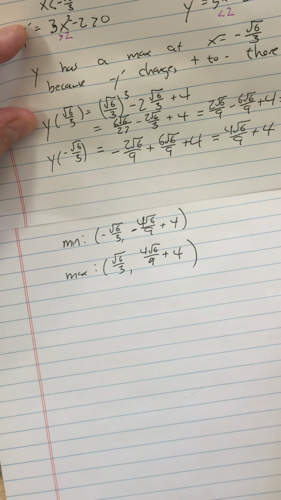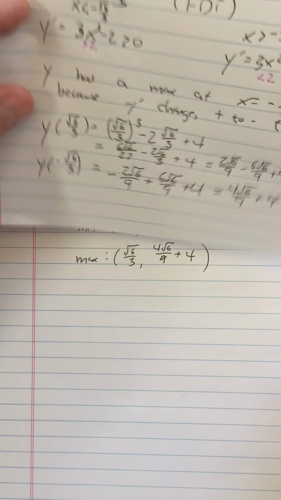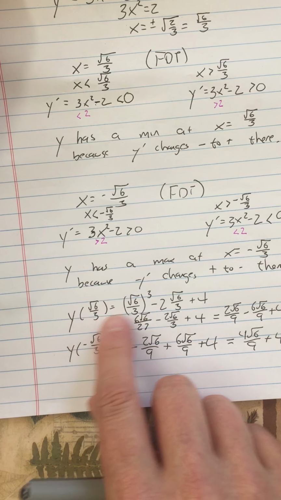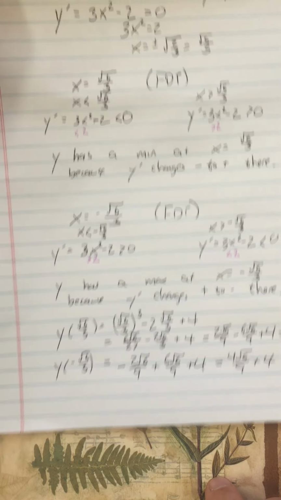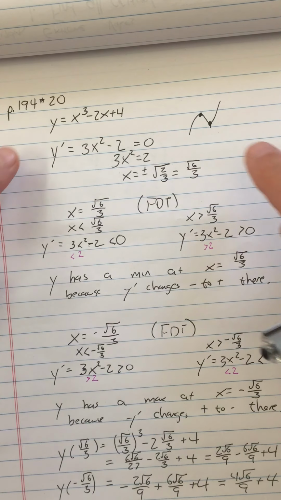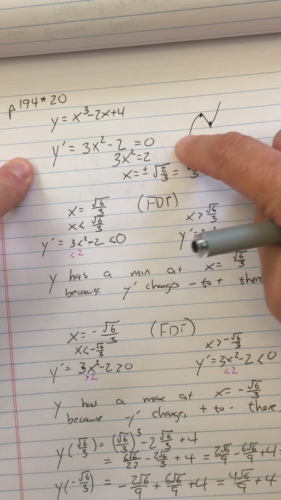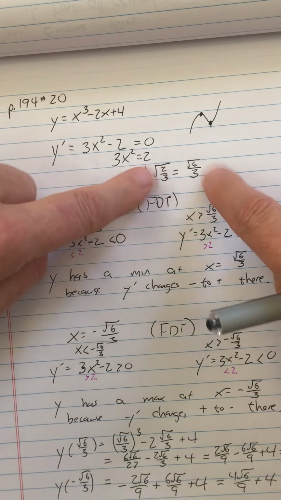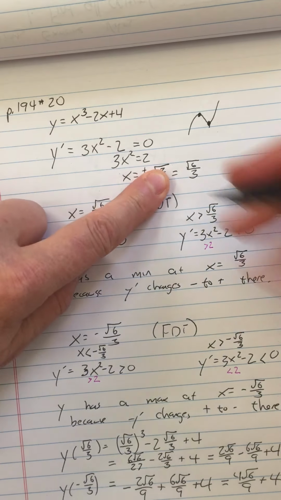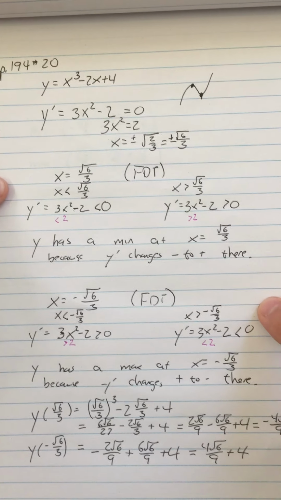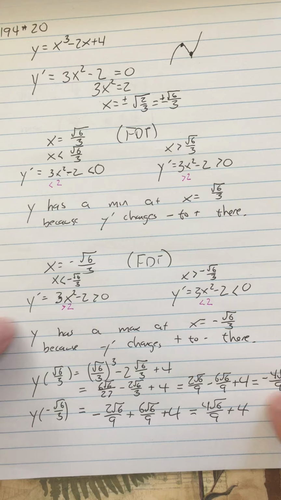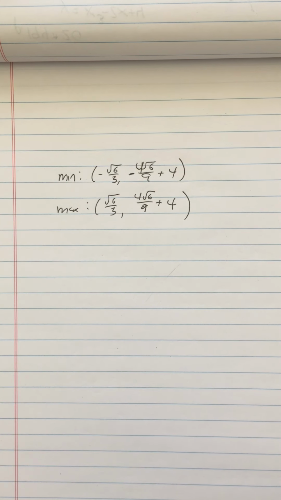There you go. Okay, so the algebra is a little tricky, but I could have made it easier by just making these into decimals instead of insisting on working with the radicals. The basic process: derivative equals 0, plus or minus, 2 critical points, first derivative test on both of them. One's a max, one's a min. Boom. That's what we call an easy one.